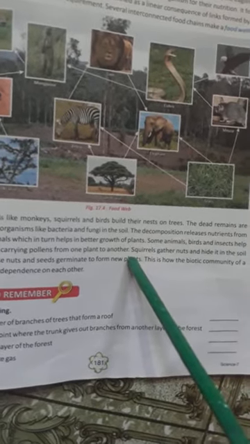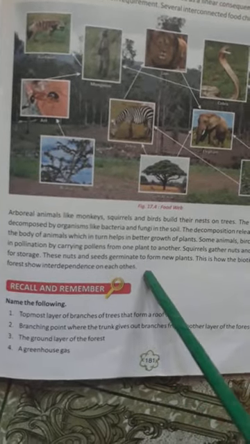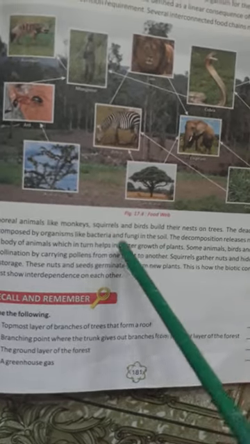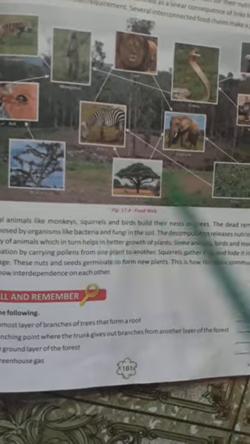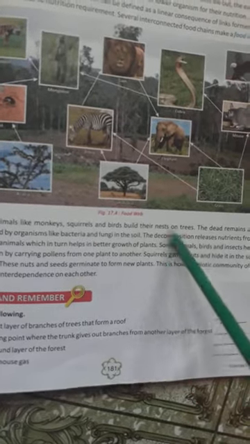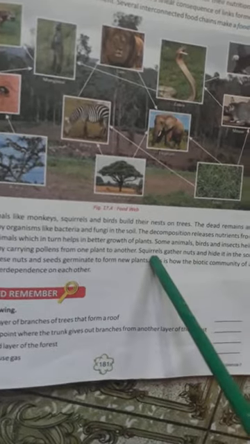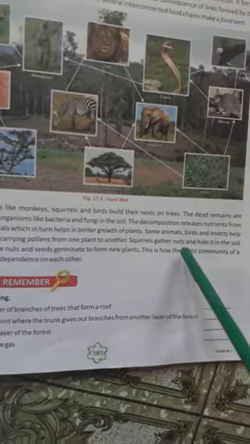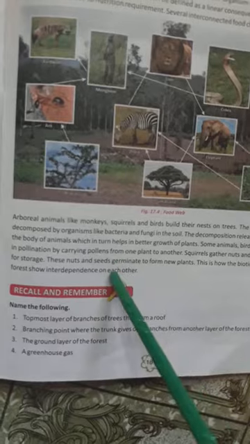All right, and some animals like birds and insects help in pollination by carrying the pollen, by eating up the seeds and spreading them from here and there, so that new plants and new fruits grow in different places. And squirrels also gather the nuts and hide them in the soil for storage, so that it will be helpful for them.